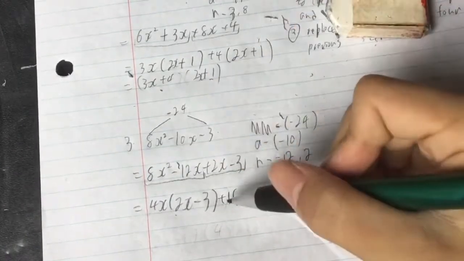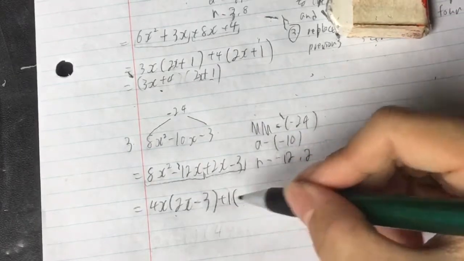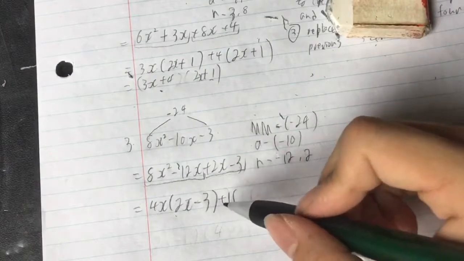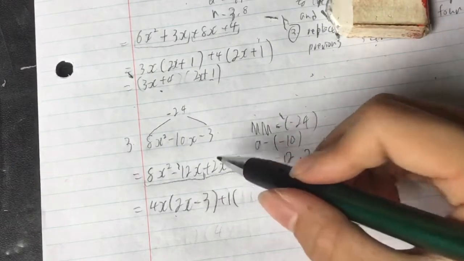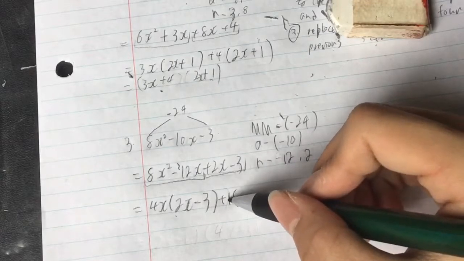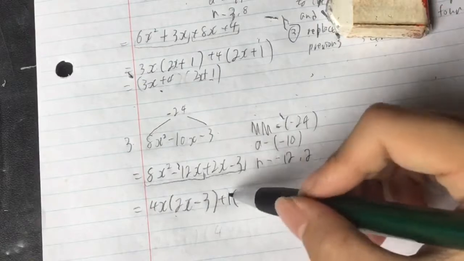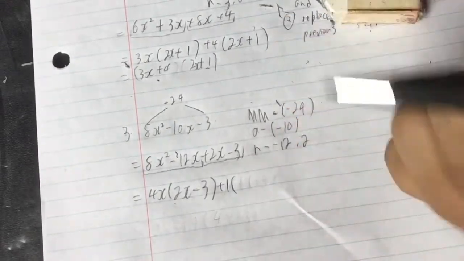Yes, because it's positive 1, because this bracket and this bracket will have to be the same at the end. So if this is a negative 1, then this will have to be a negative 2. And then these two brackets don't match and the world ends.